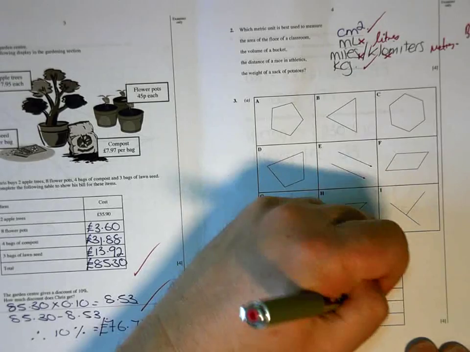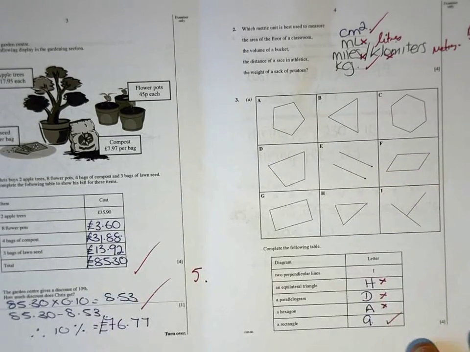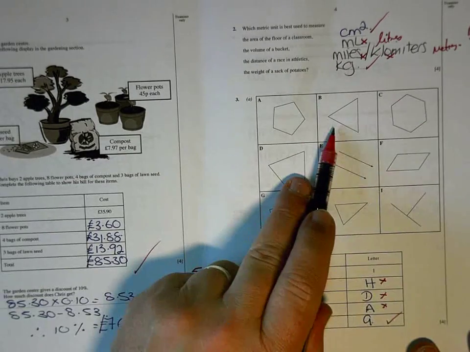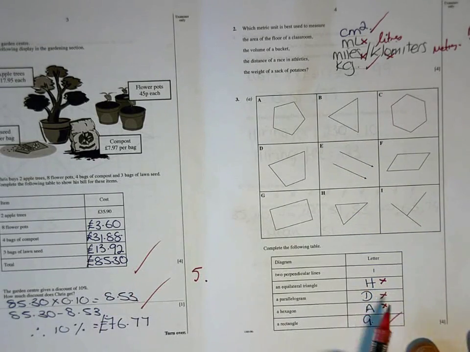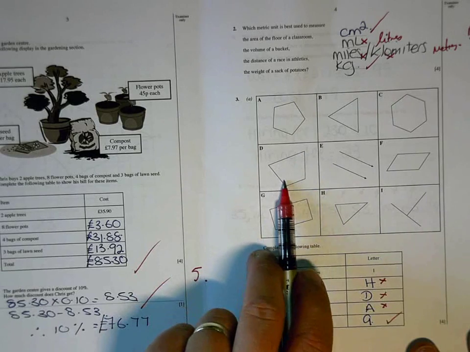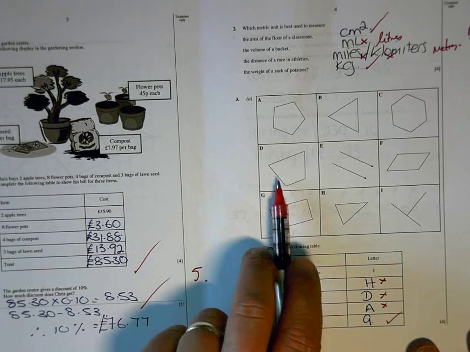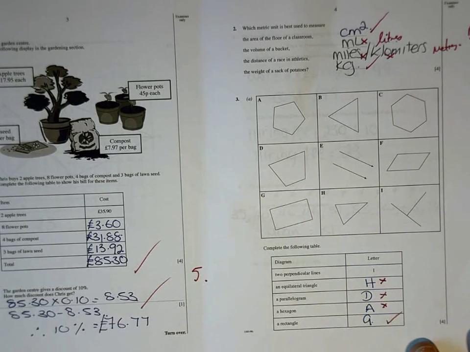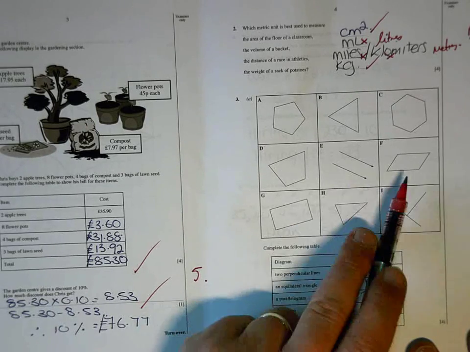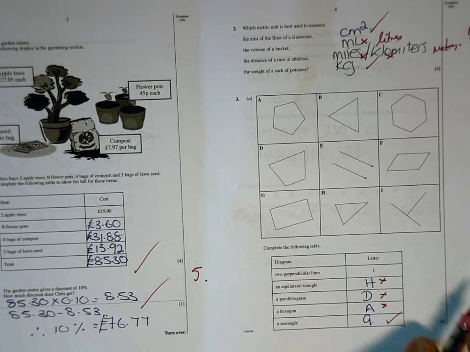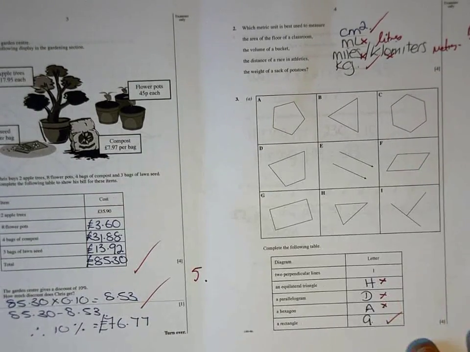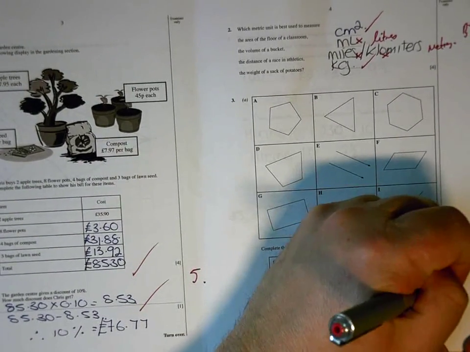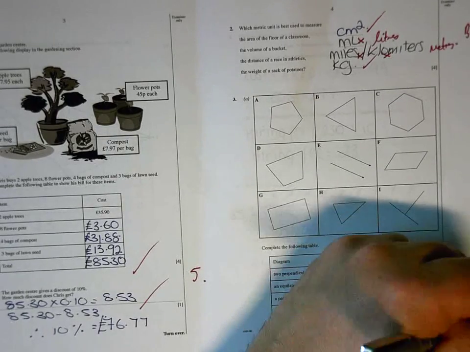That one's wrong, that one's wrong, that one's wrong, that one's right. Equilateral triangle is B, all the sides are the same length. Parallelogram, that isn't a parallelogram, that's a trapezium. There's only one pair of parallel sides. Those are parallel lines, that is a parallelogram. And a hexagon has 6 sides, which is C. So you've only got one right there, 8 for the page.